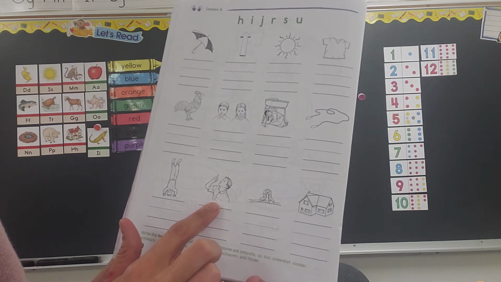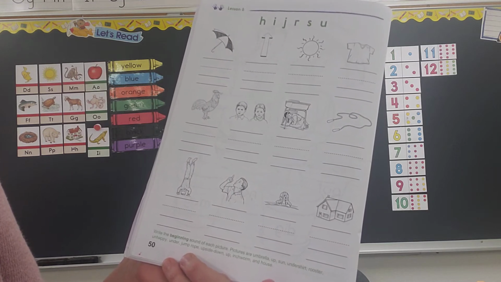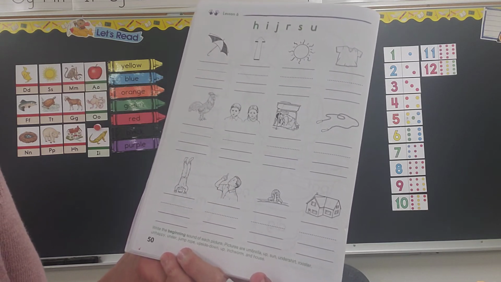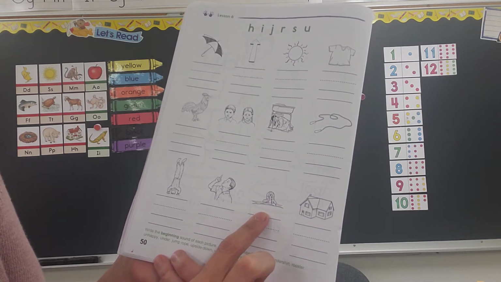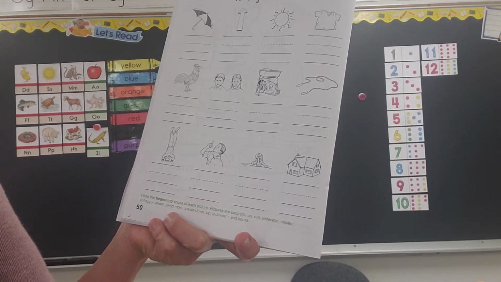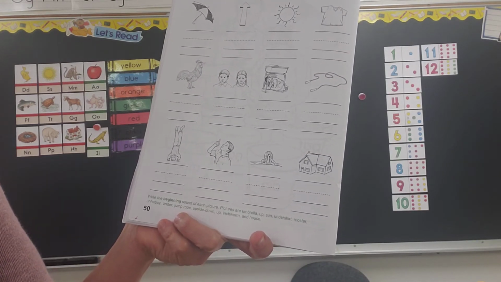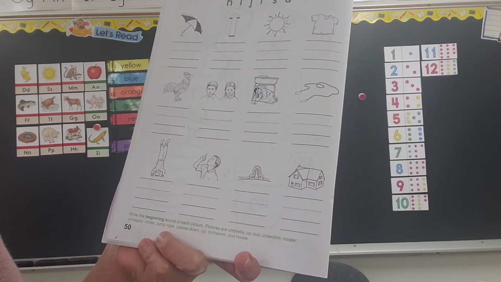He's pointing up. Which one of those letters says as in up? The next one, inchworm. Inchworm. And the last one is house. House.